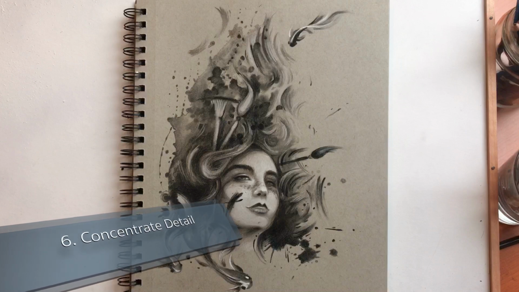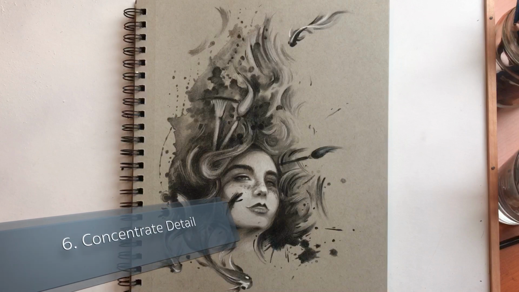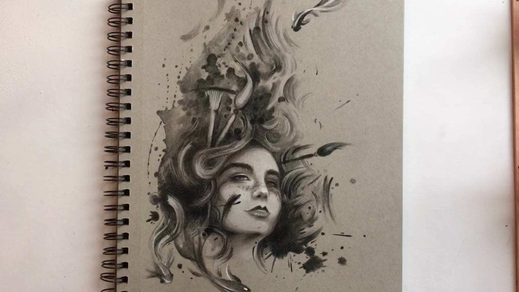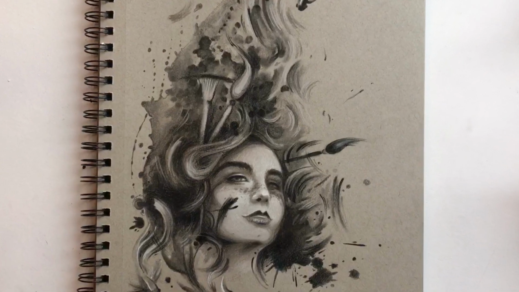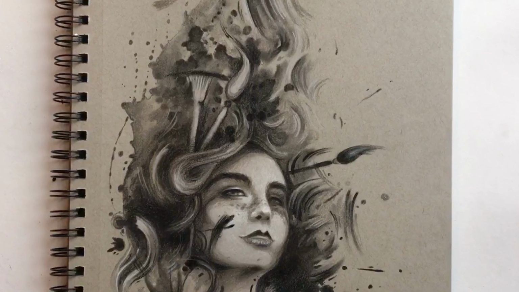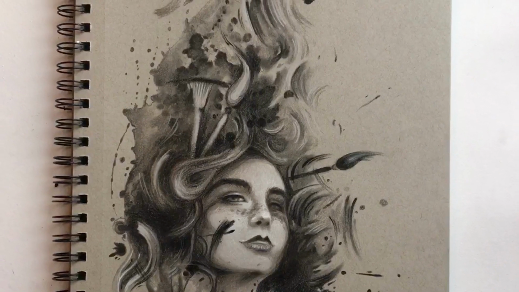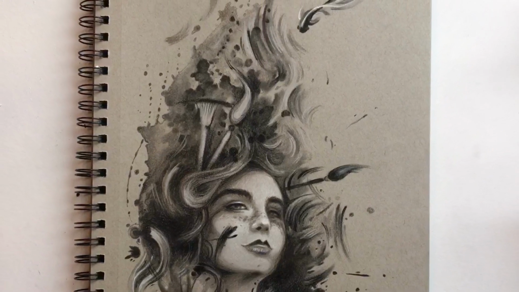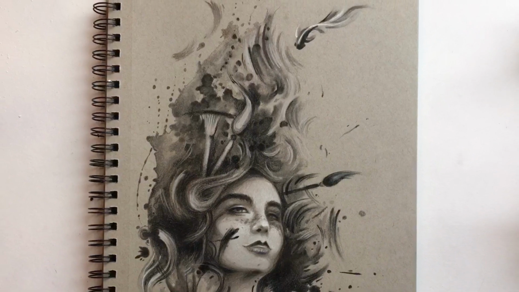The sixth and final thing to practice in portrait drawing is actually something that I've already been doing throughout this exercise. When composing these portraits, make sure to concentrate most of the fine detail on the face of your character, while giving less definition to the designs around her. You will notice that the further out we get from her face, the less detail there is. This really frames the character nicely and drives all the attention to her features.